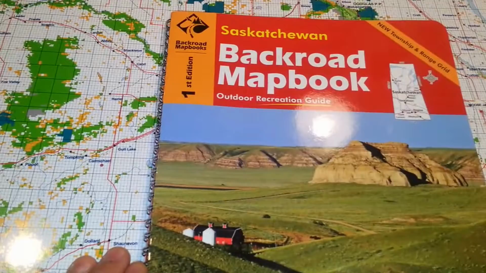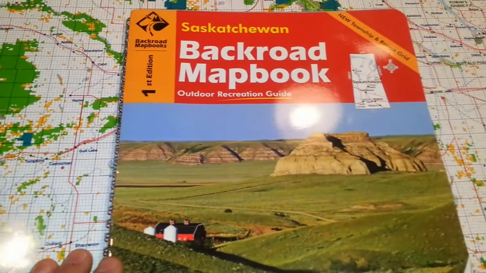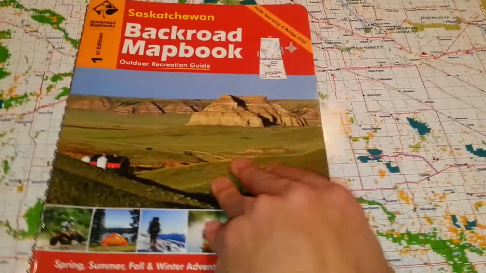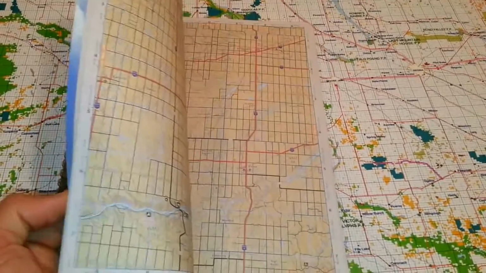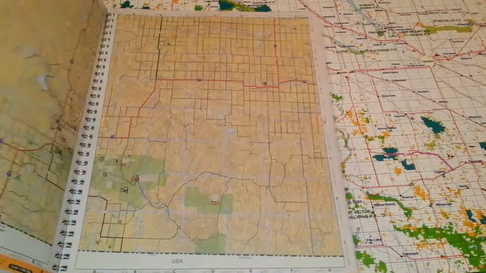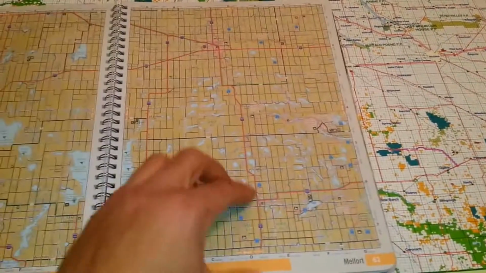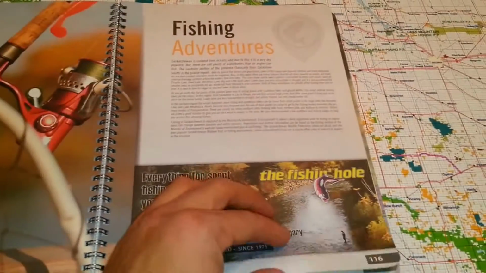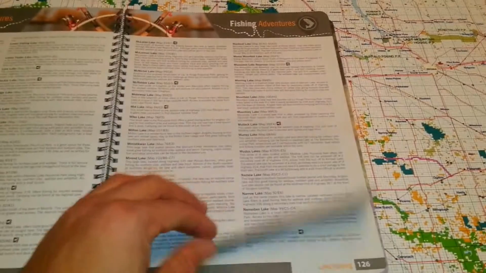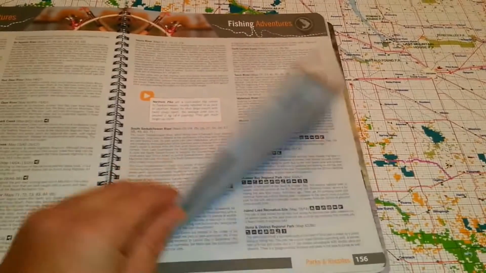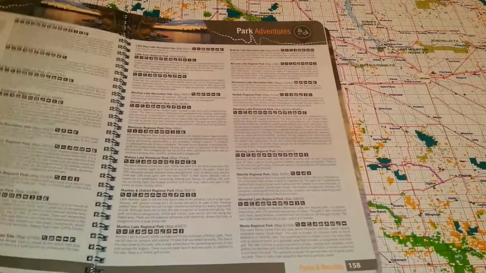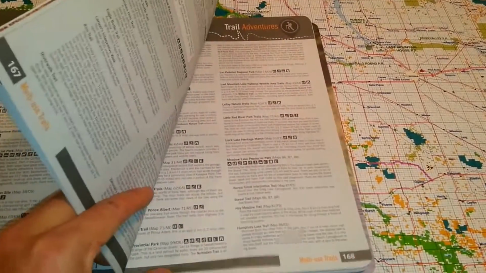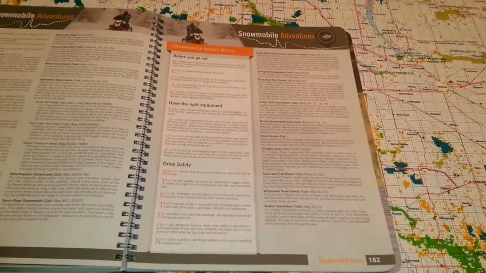These back road map books are not only useful for their very in-depth cartography, but they also provide you at the back here with different places to fish, different places to hunt, different recreational activities, which of course would give you a sense of what the resources were in particular regions also.